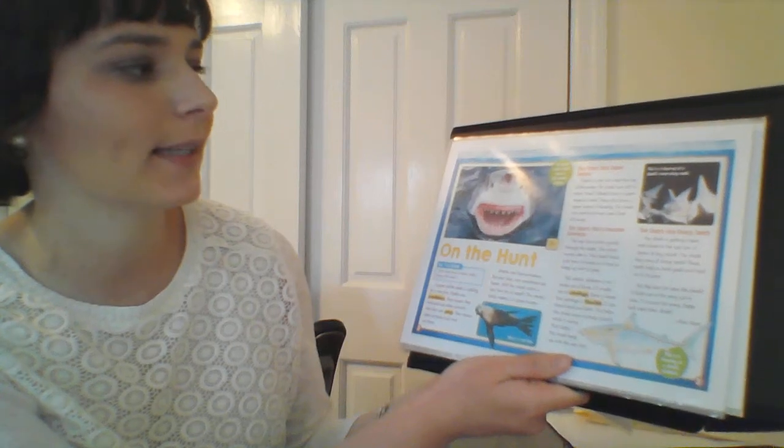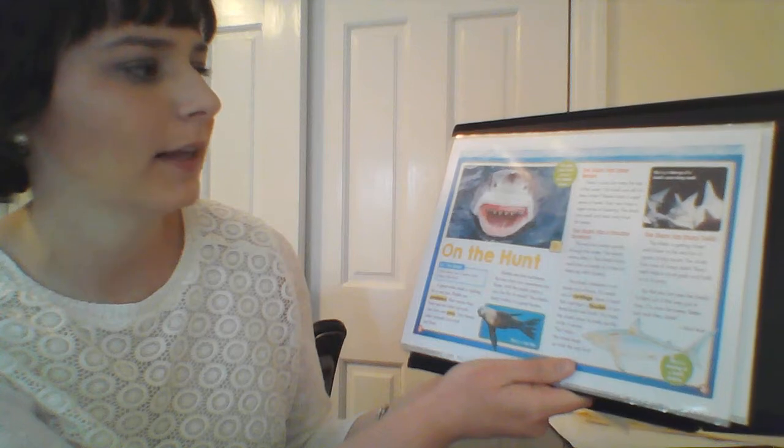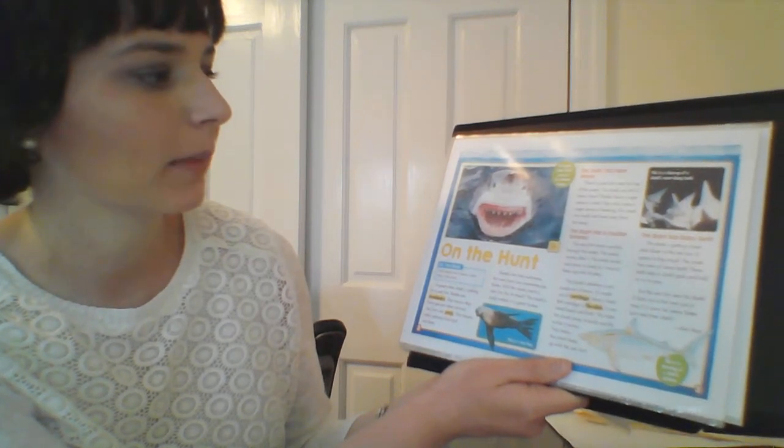Sharks have a super sense of smell. They also have a super sense of hearing. The shark can smell and hear prey from far away. The shark has a flexible skeleton.